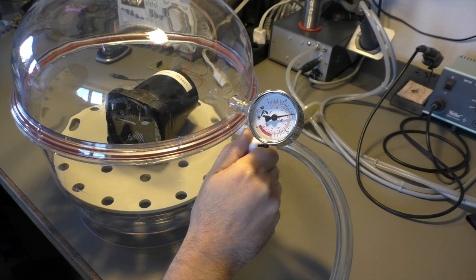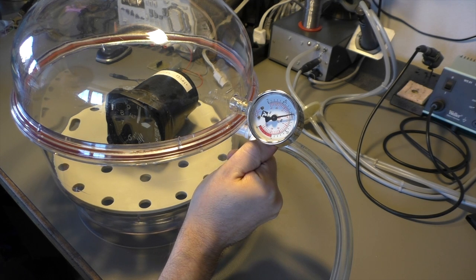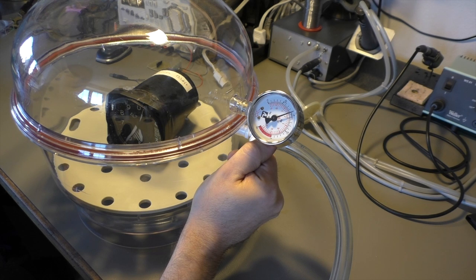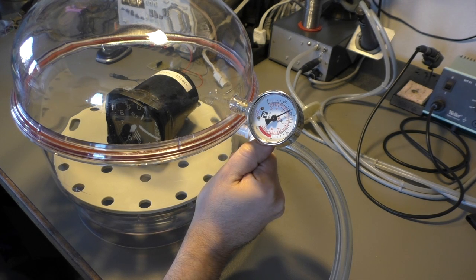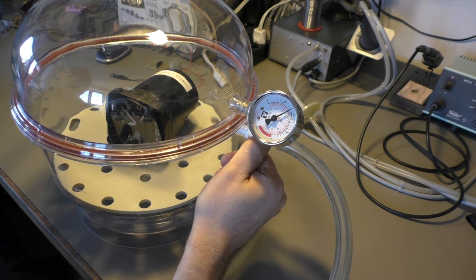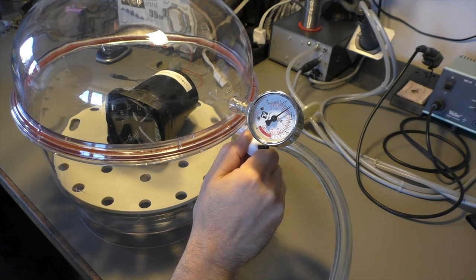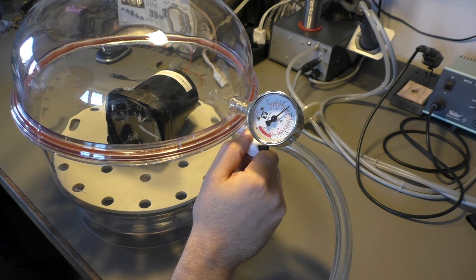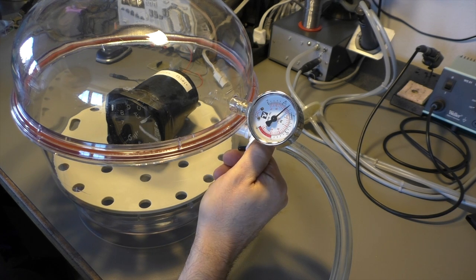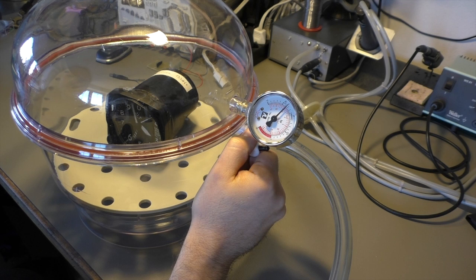You can hear the pump sounds different, so we are already on 2000, 3000, 4000 feet. I have to wait until it goes up to 30,000. 7. We can go a little bit faster. 9, 10,000. 12, 13.